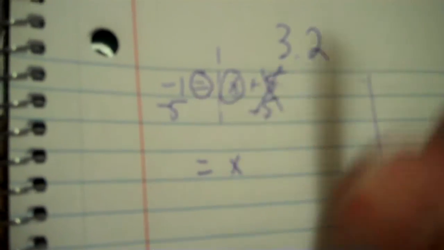So we have x, -1 minus 5. You can use a calculator, just go -1 minus 5, -6. Or you could use a number line and say, okay, I'm at -1. If I go minus 5 is backwards 5, so that's going to be -6.